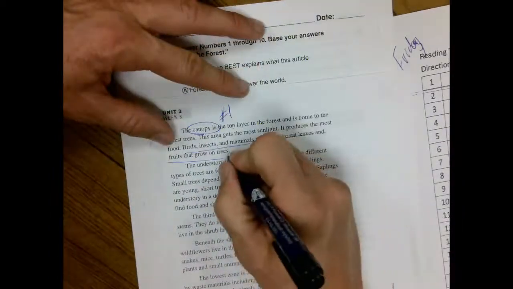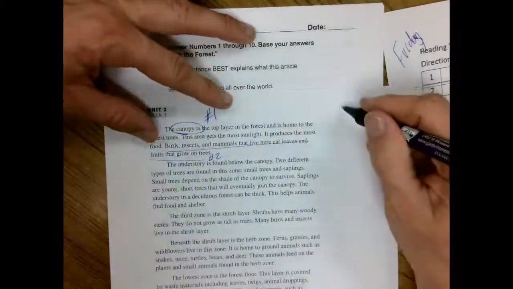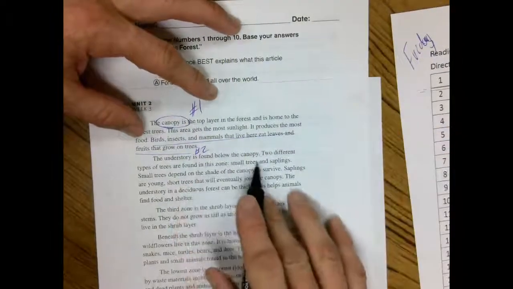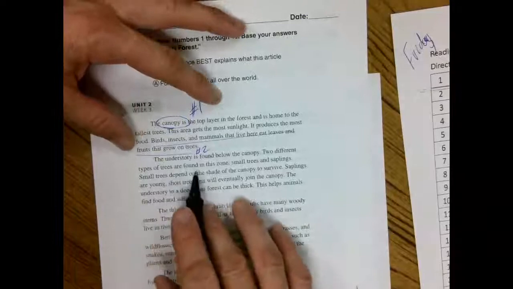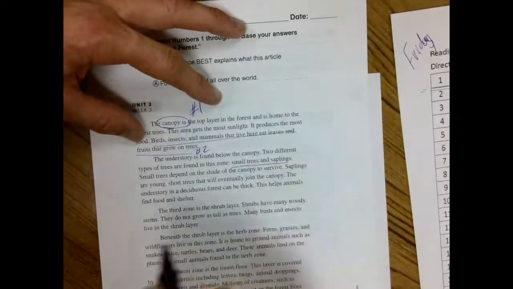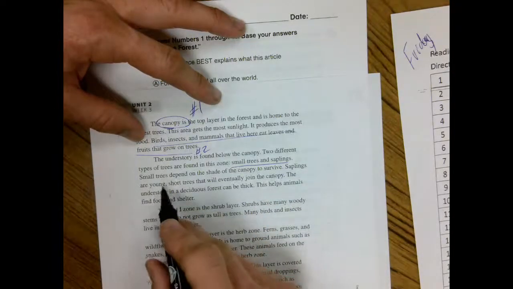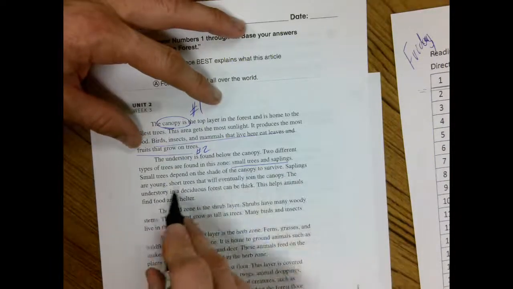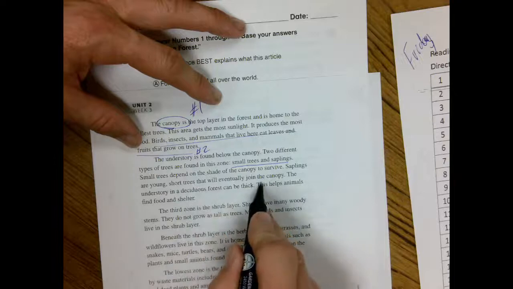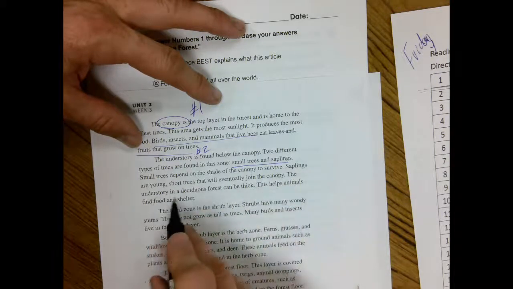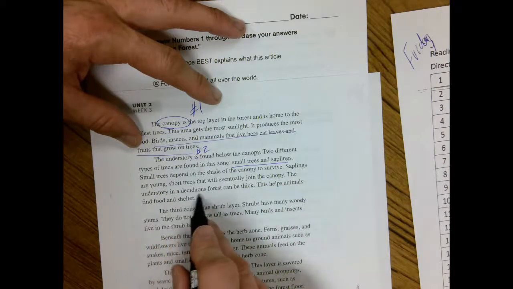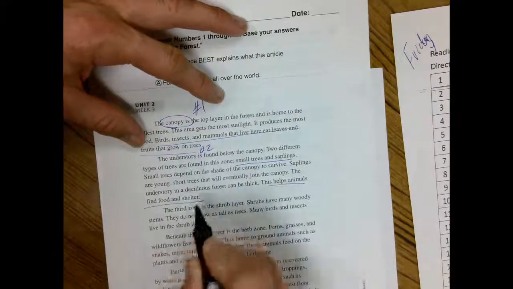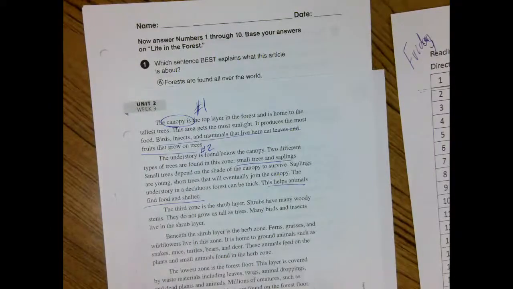The understory, and that's the second level. So you've got these tall trees way up here, and then you've got the understory. It's found below the canopy. 2 different types of trees are found in this zone: small trees and saplings. Small trees depend on the shade of the canopy to survive. Saplings are young, short trees that will eventually join the canopy. The understory in a deciduous forest can be thick. This helps animals find food and shelter.